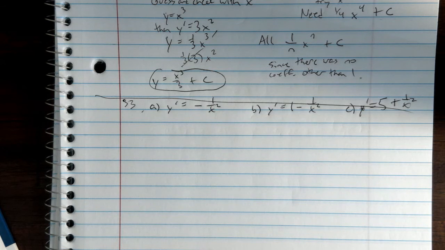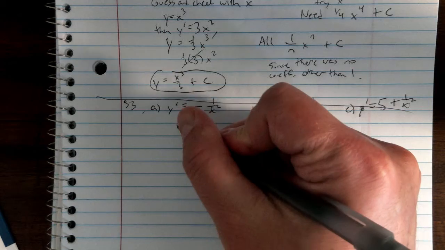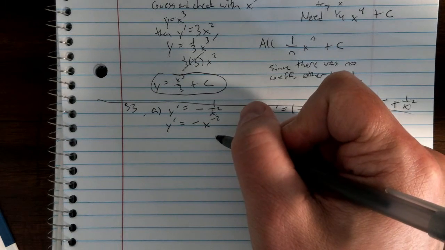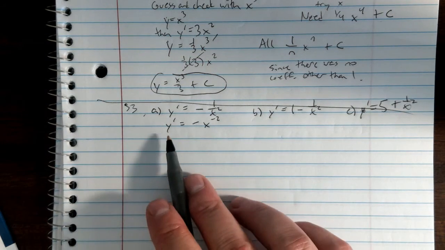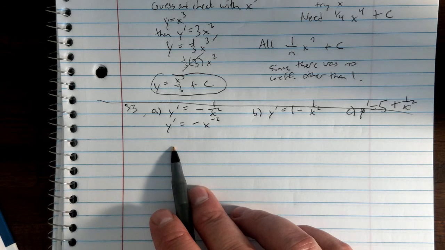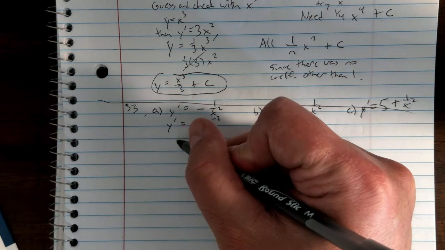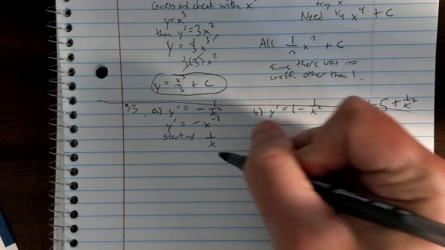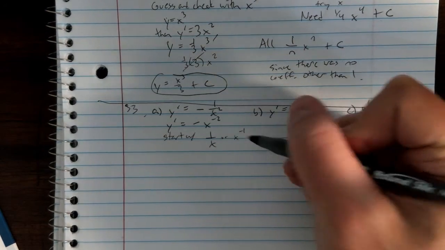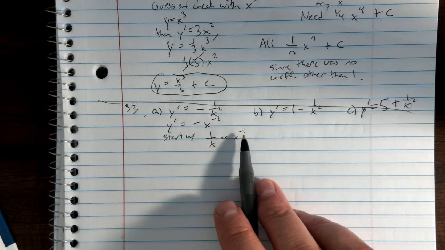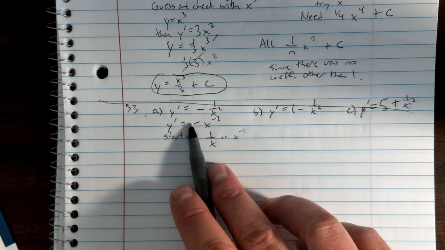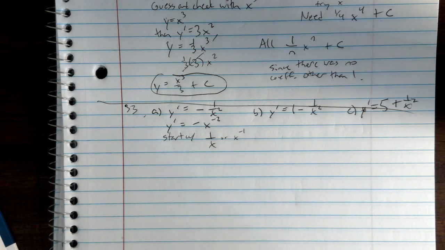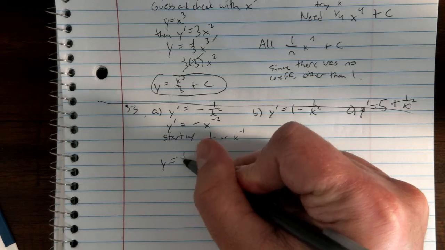So for this one we're going to have to work backwards. So we have y prime would be negative x to the negative 2. And so again, when we're going from our derivative to the function, then we work backwards. And so start with 1 over x, which is x to the negative 1. If we do that, then you put your negative in front, put your x, and then lower a power. And so that worked. And so our answer is y equals 1 over x plus c.